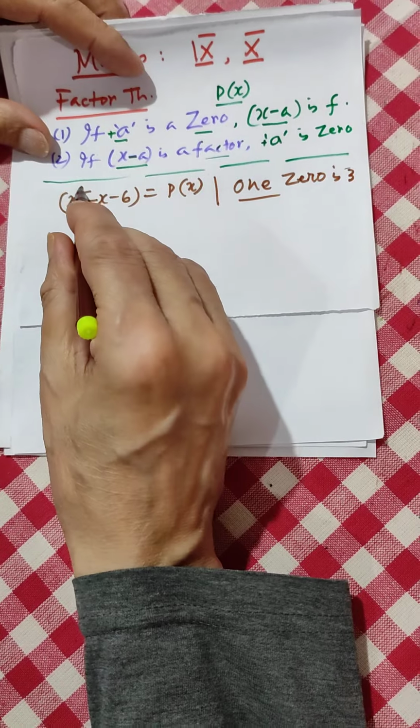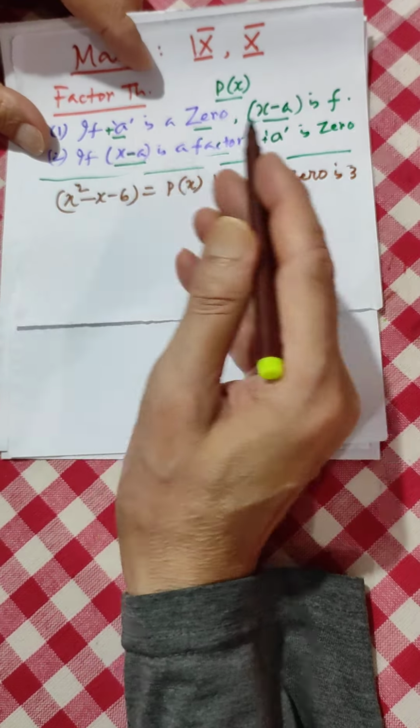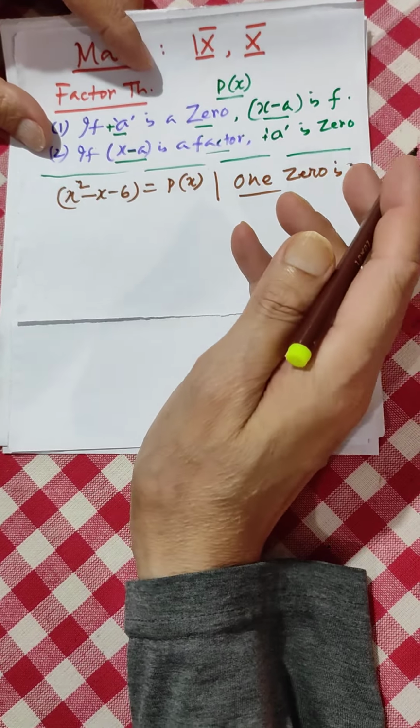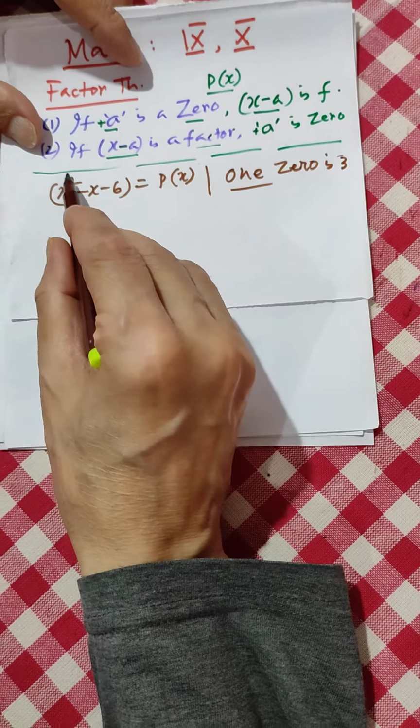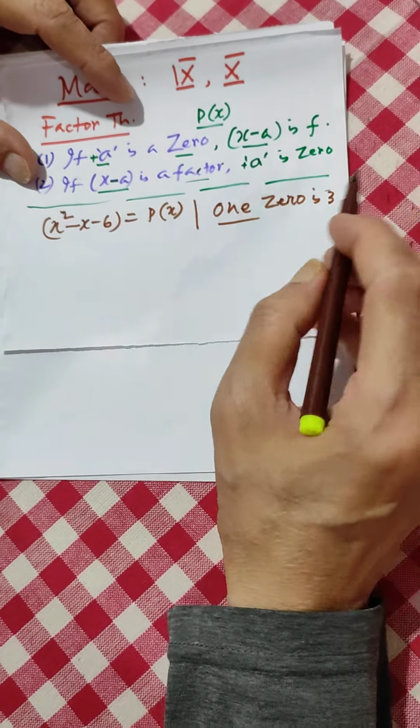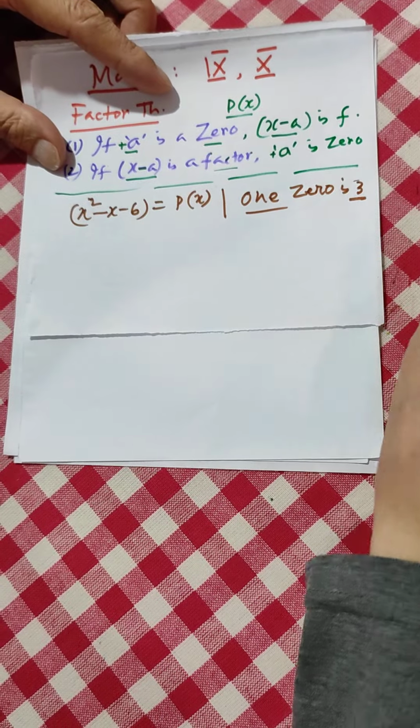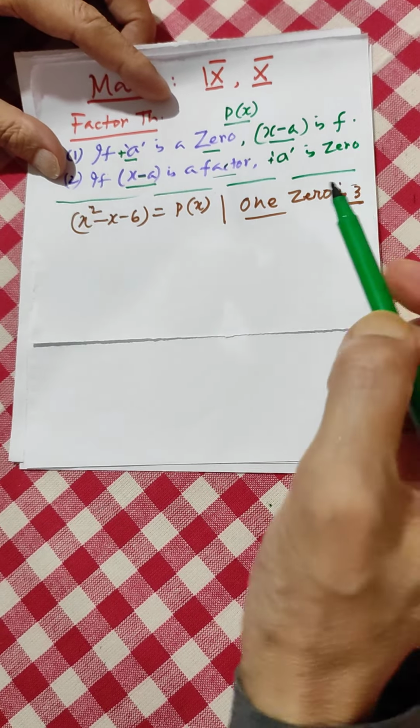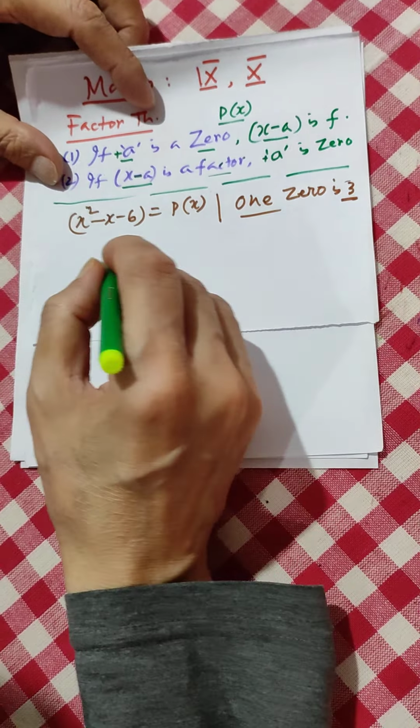Now this is a quadratic polynomial. It has 2 zeros. A cubic polynomial has 3 zeros. A biquadratic polynomial has 4 zeros, like that. So this is a quadratic polynomial. It has 2 zeros. So one zero is given, 3. You are asked to find the other zero. Okay. So what is the method?